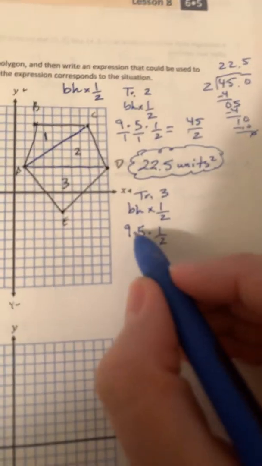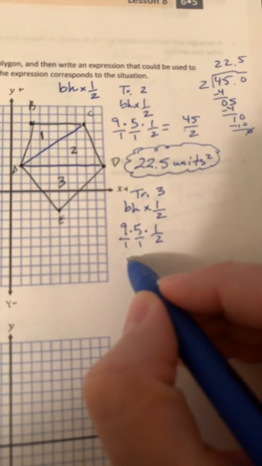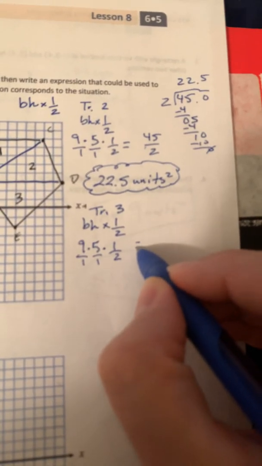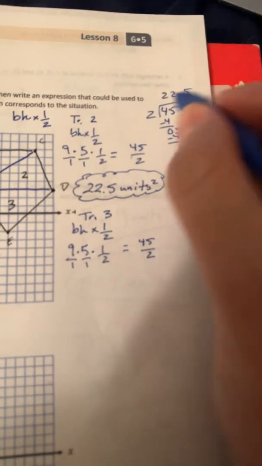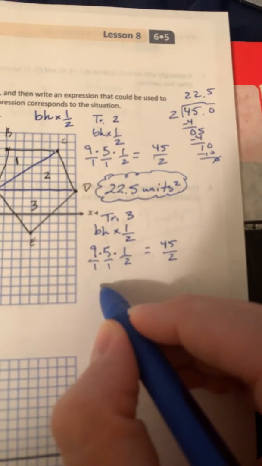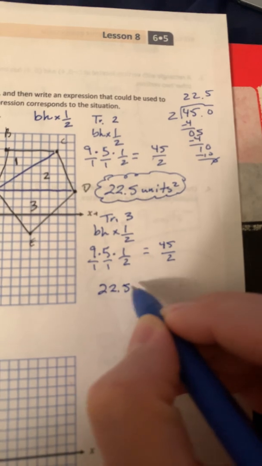It's like evidence. Make these into fractions. Same thing for this one. It's going to be 45 over 2. We have our work here. So the area of triangle 3 is also going to be 22.5 units squared.